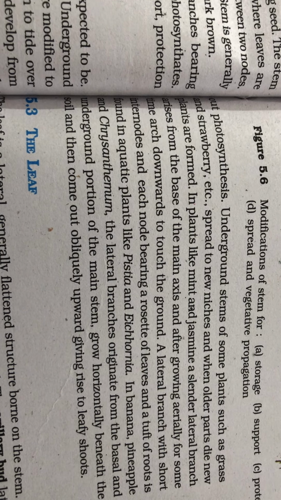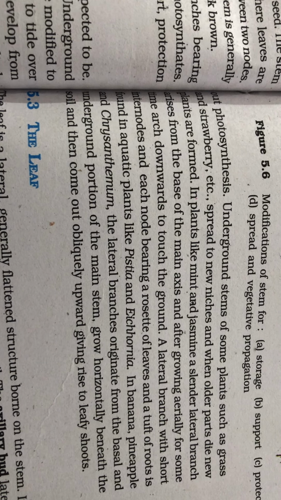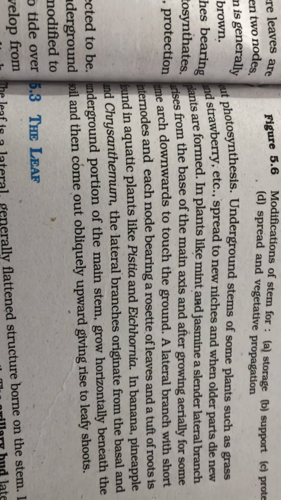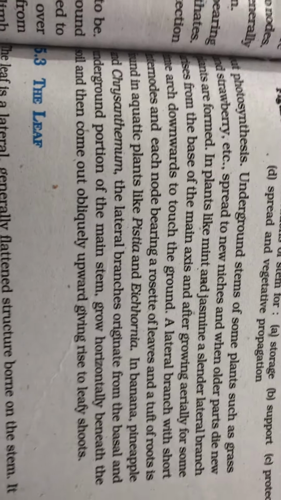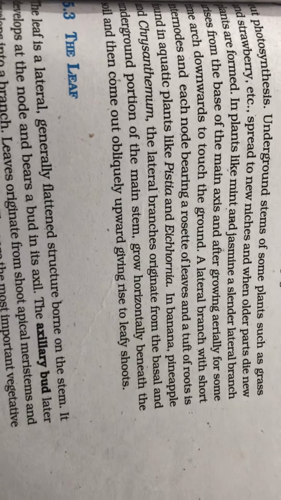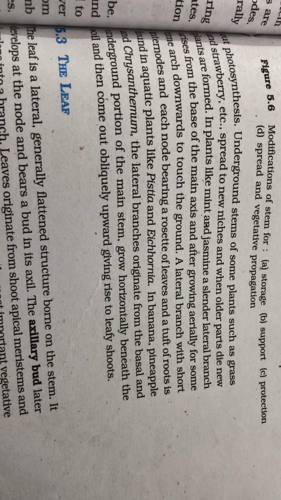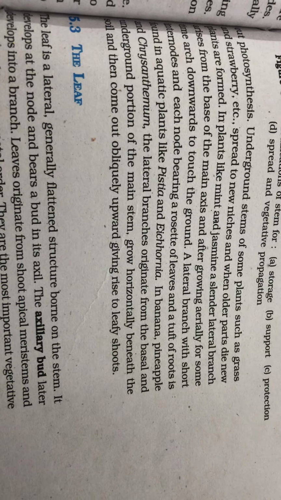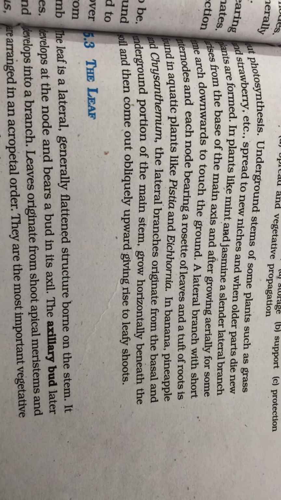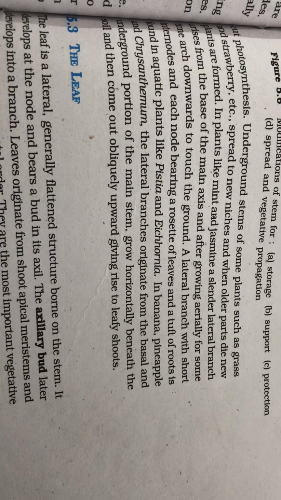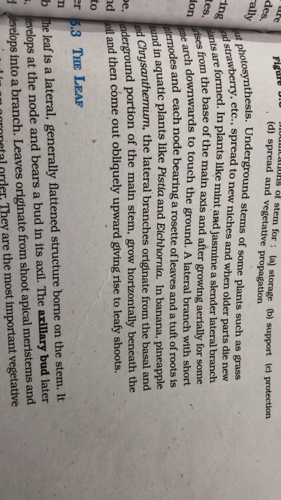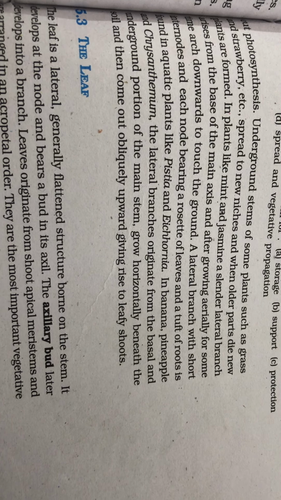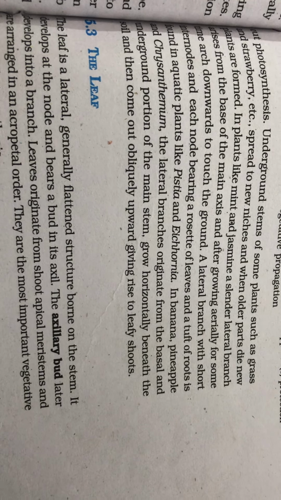In plants like mint and jasmine, slender lateral branches arise from the base of the main axis and after growing aerially for some time arch down to touch the ground. A lateral branch with short internodes and each node bearing a rosette of leaves. Rosette of leaves means an arrangement like the petals of a rose. A tuft of roots is found in aquatic plants like Pistia and Eichhornia.